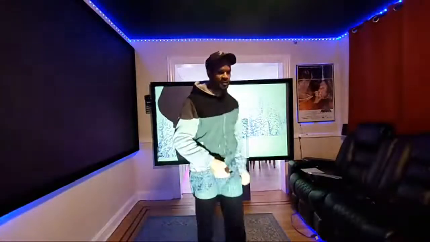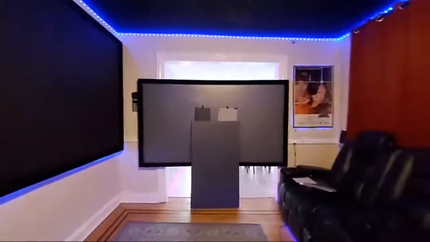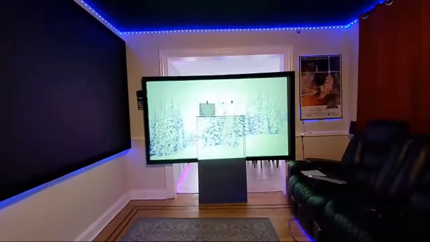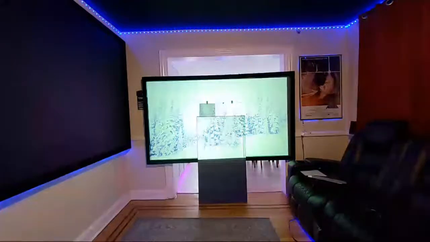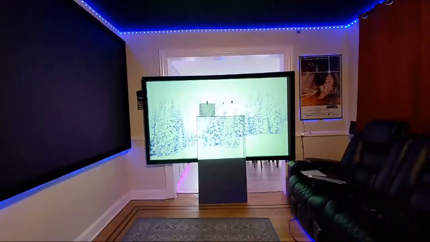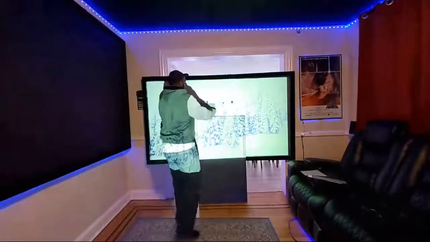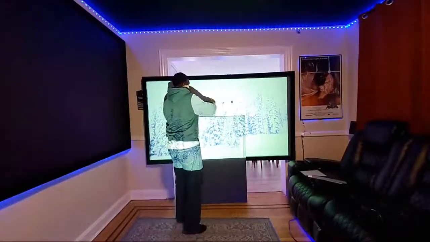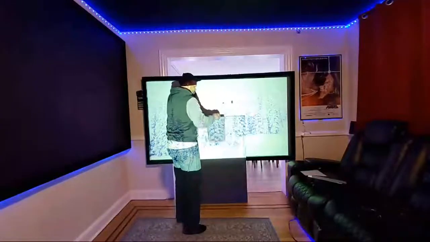Oops, you have to stay there. Thank you. All right, so I'll stand in front of my projector so you can see the difference between that color and the other screen. There you go. It's the darker screen, that's already there.